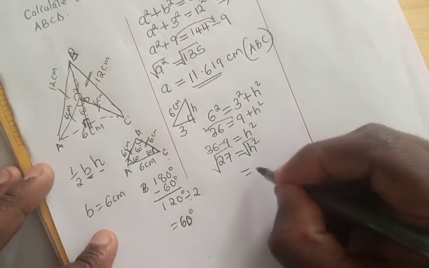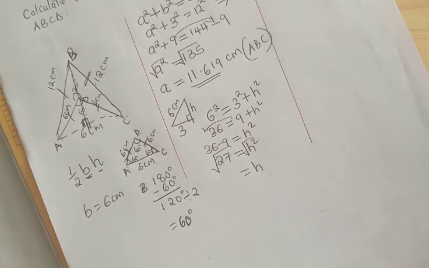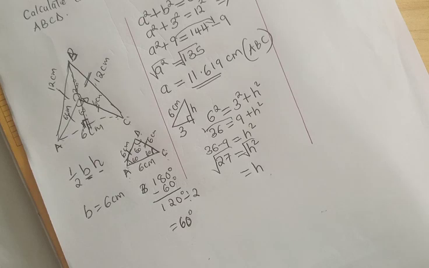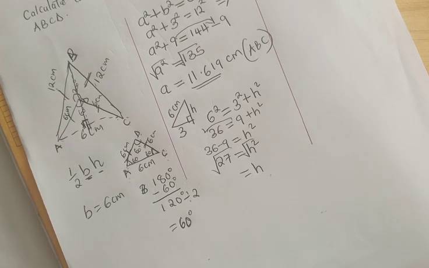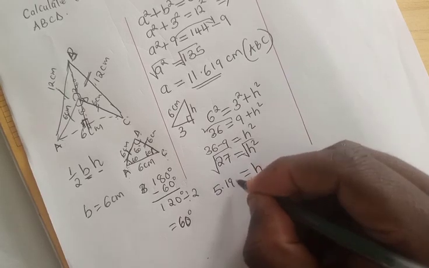The square root of h squared will be h. Now the square root of 27, when you use your calculator, you will get 5.196.